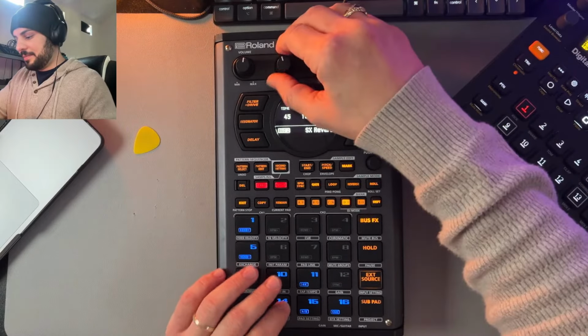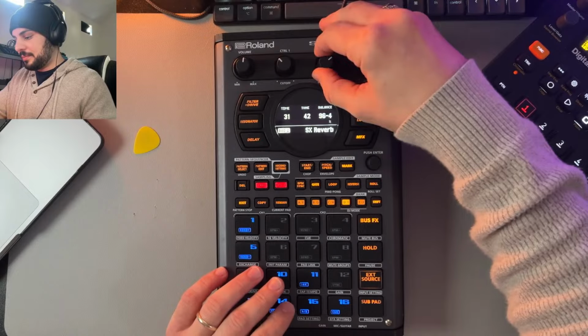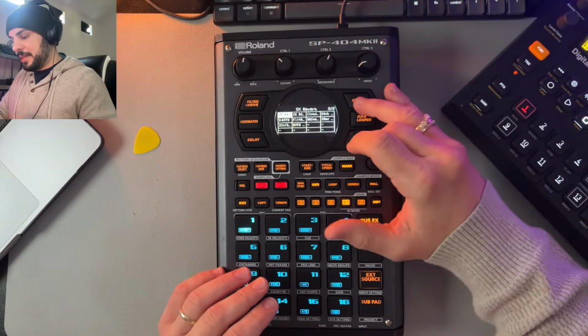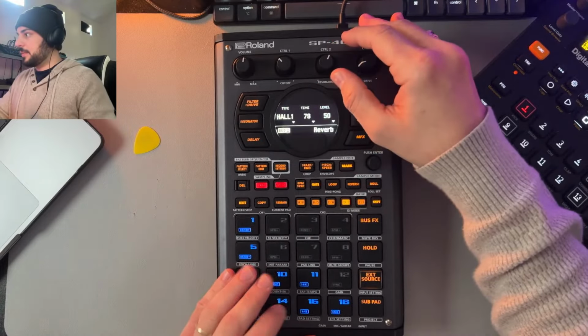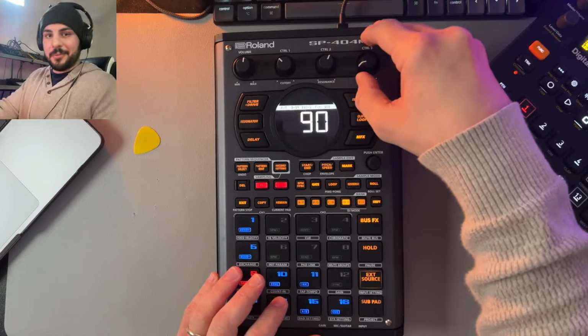SX reverb is pretty excessive. Maybe that's not the one we want. Let's try just normal reverb. Lunar Glitch is in the chat. What's going on? Welcome.